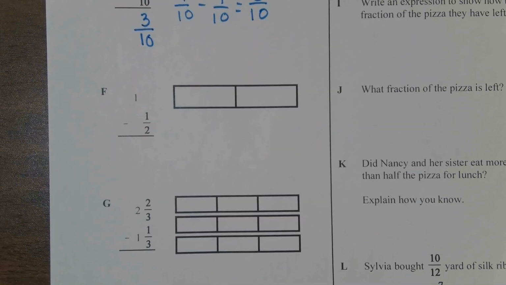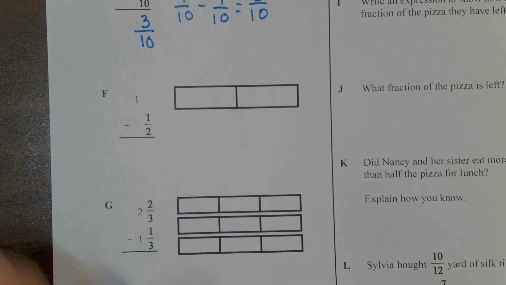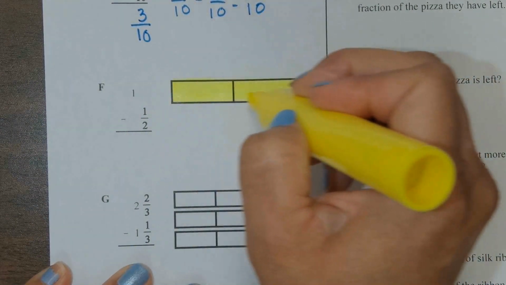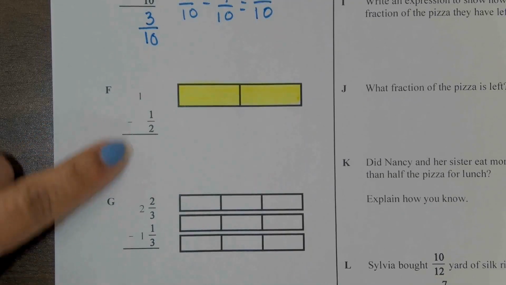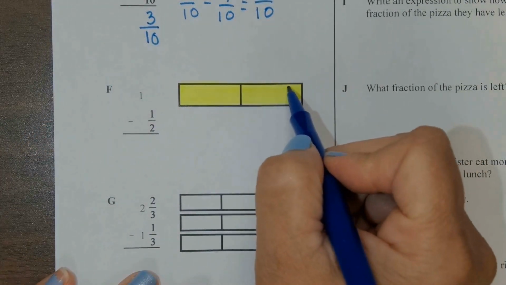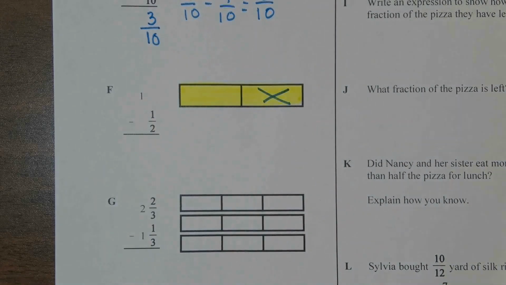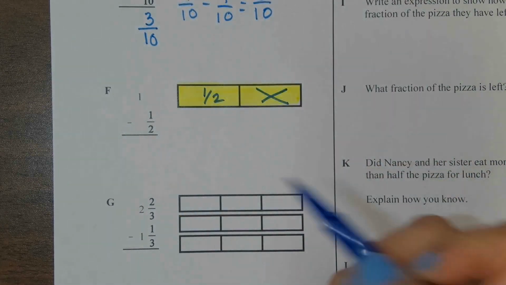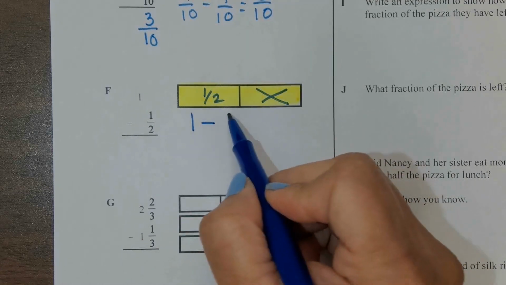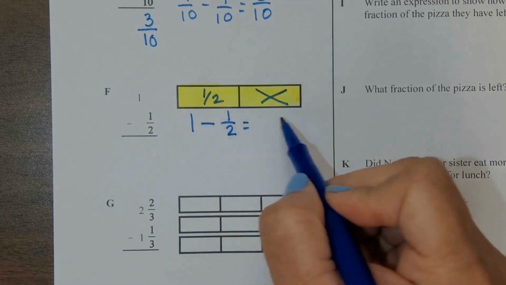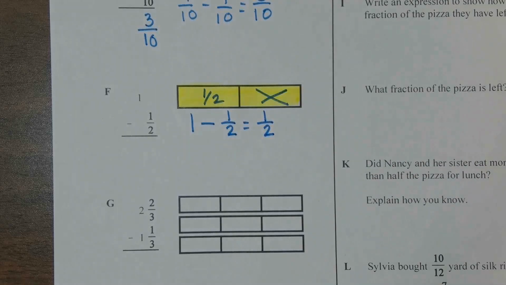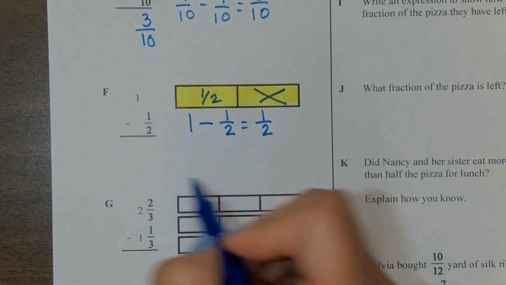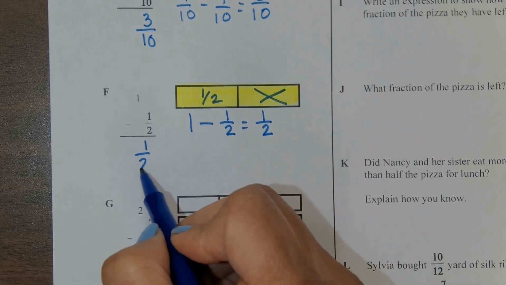Letter F, you have 1 whole. Shade in 1 whole. Take away half. So take away half. I have 1/2 left over. So 1 minus 1 over 2 equals 1 over 2. So 1 whole minus half equals half.